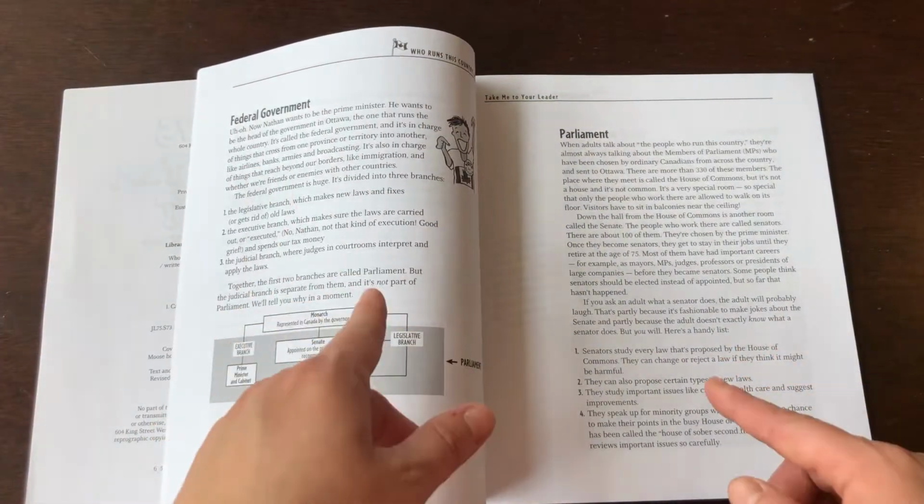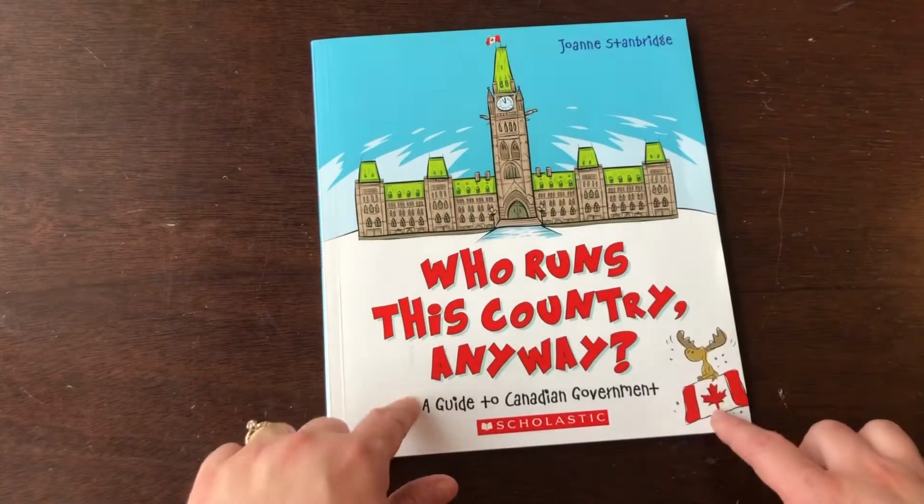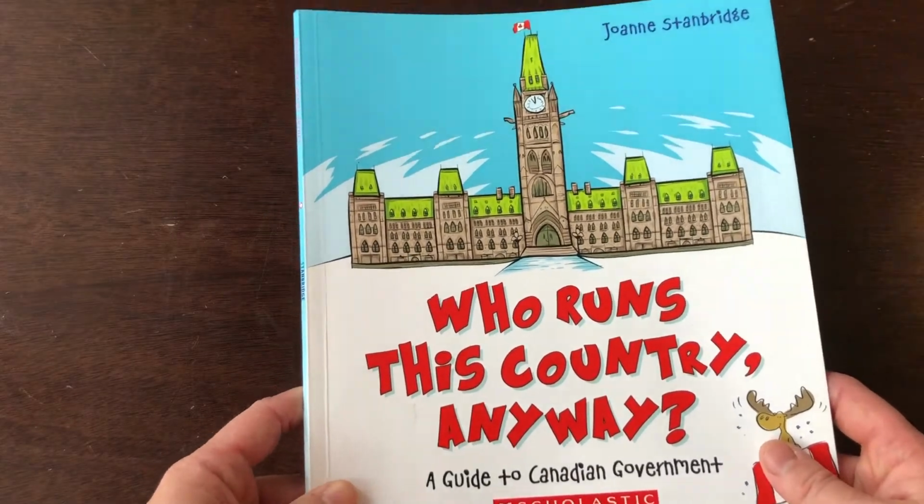The first time and this time I went through this book, I learn things every time, so this is a good book. I highly recommend it. It's not too long, but it's interesting as well as got lots of facts in it.